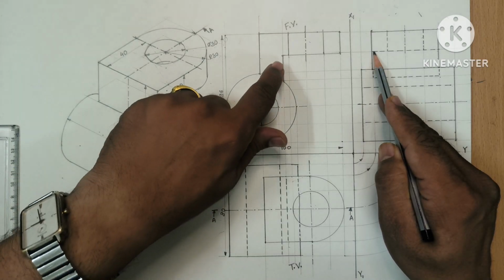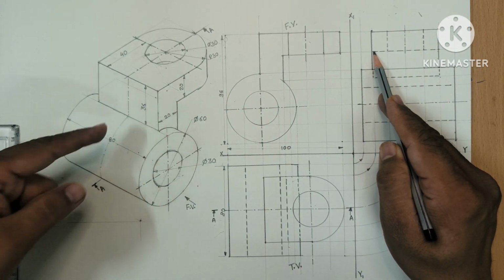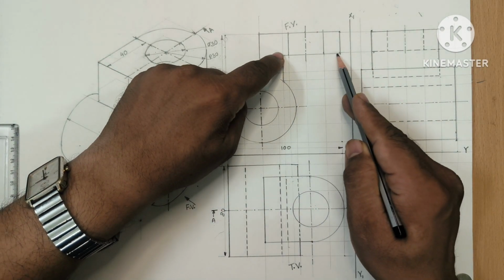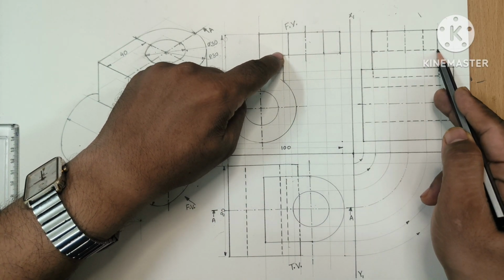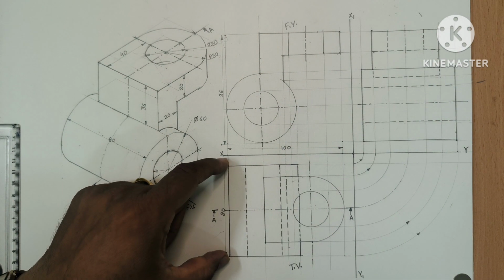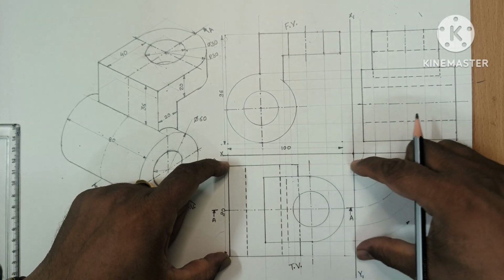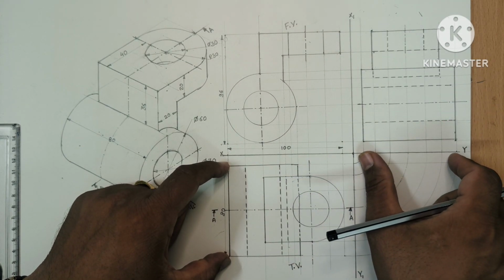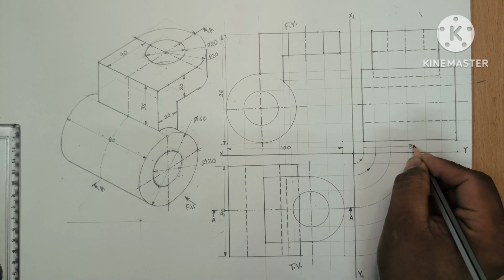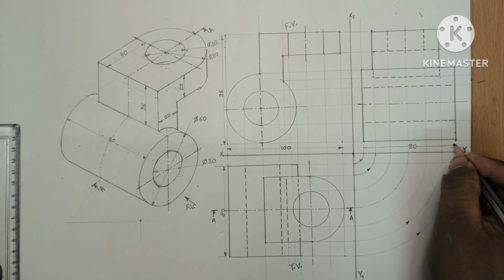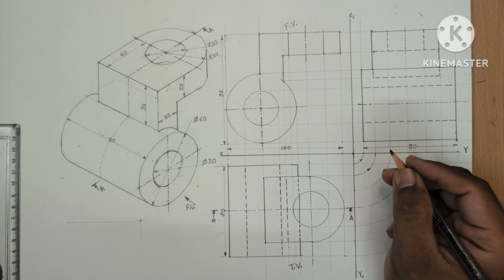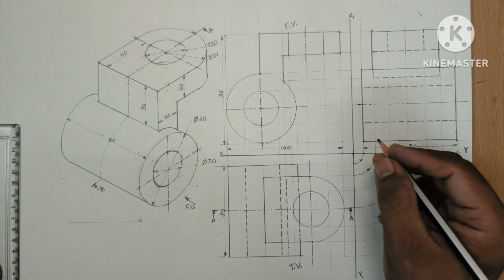If you observe this dotted line for this point from this left side, this portion or this line is not visible, hence I have drawn it with the help of dotted line. Now this size is 80 and I have taken it towards the left hand side view, hence the distance is 80. This distance is 80. First of all, we will mark the circle in the front view.